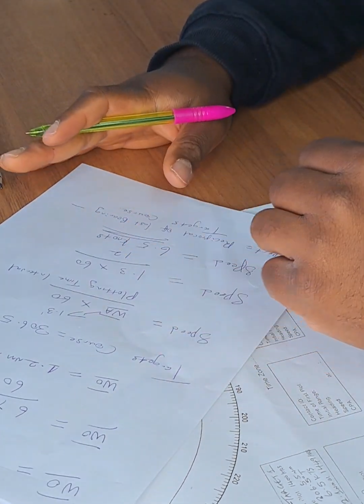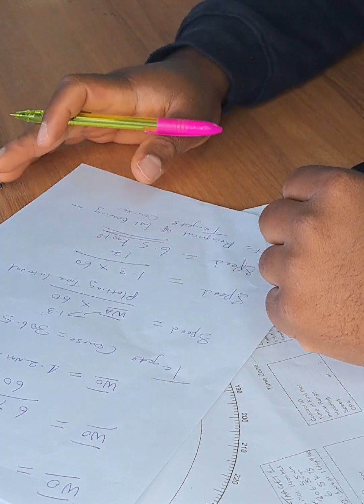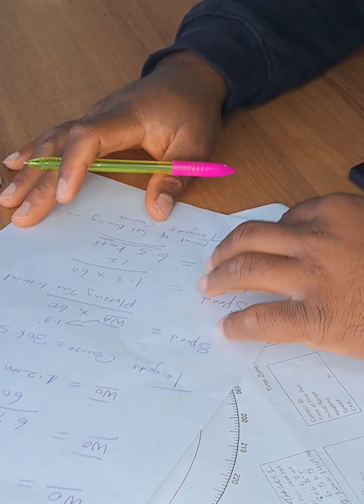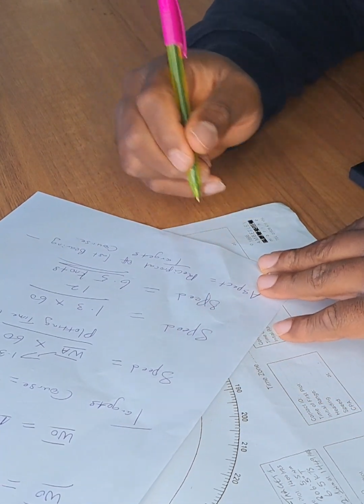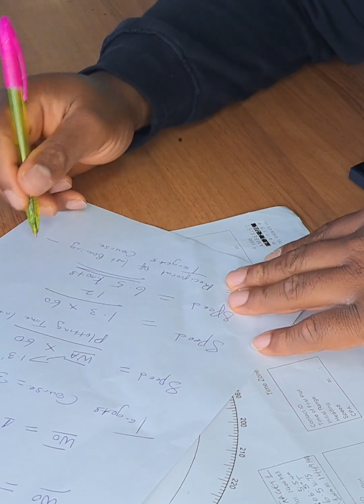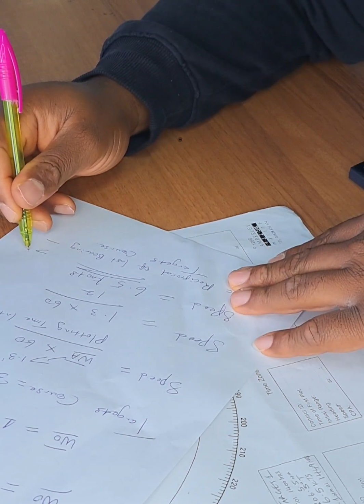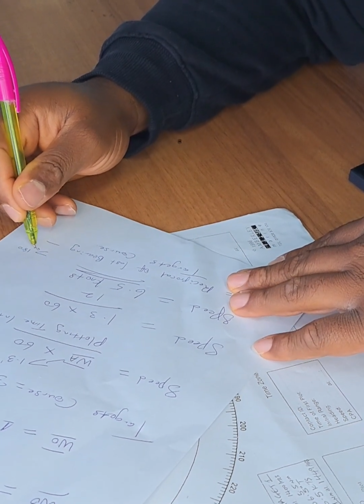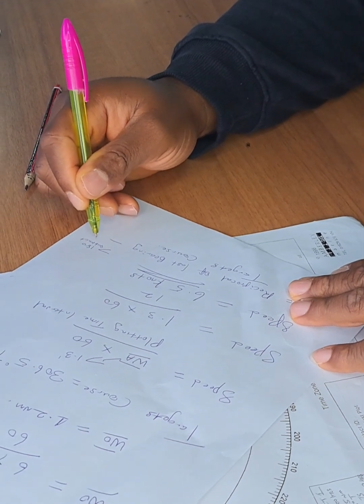If it's above 180, you subtract 360. I'll write it somewhere: greater than 180, subtract 360.